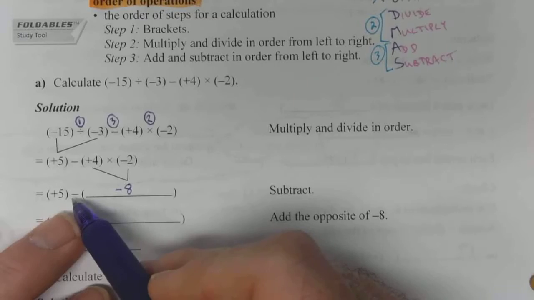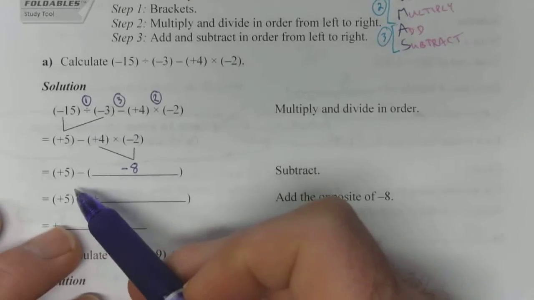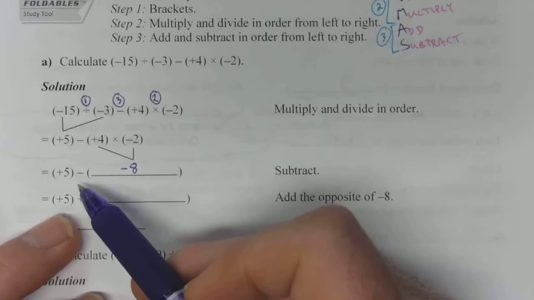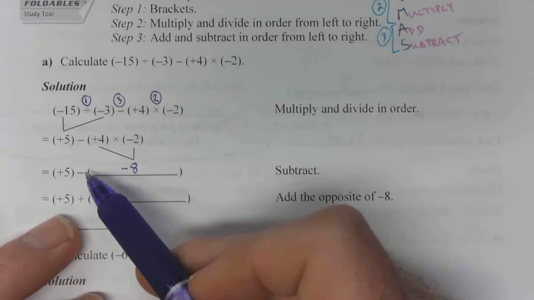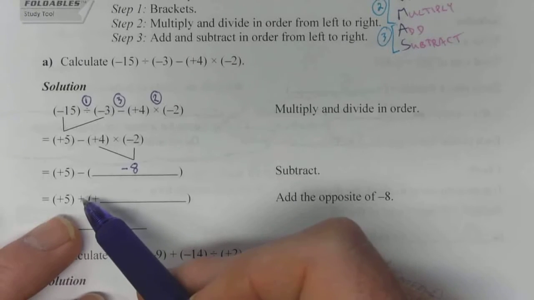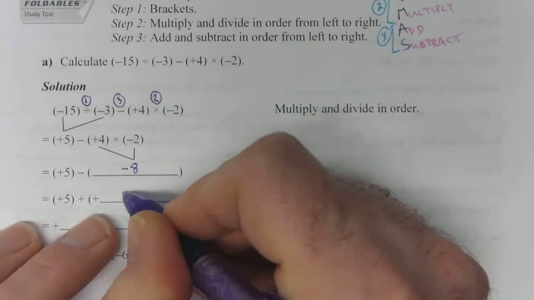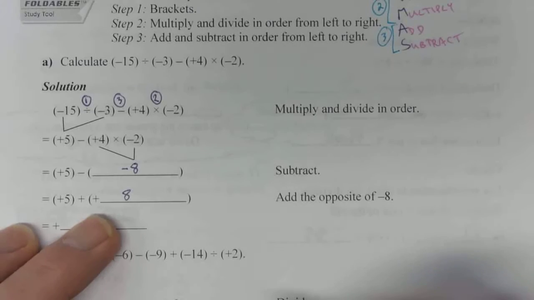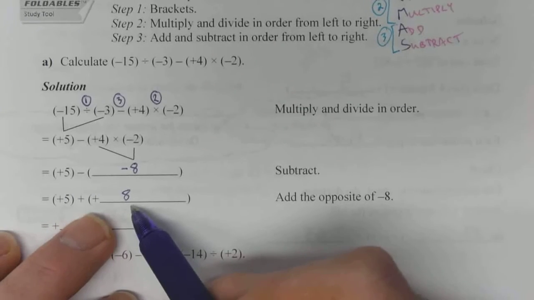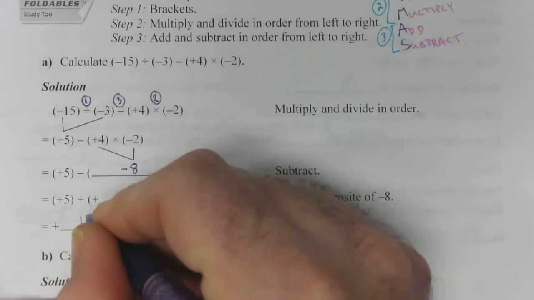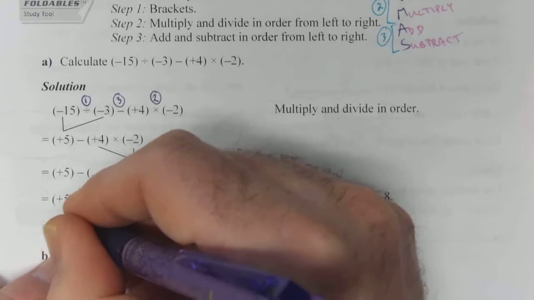Then lastly, third step was doing the subtraction. So when you're subtracting using positive and negative integers, you can add the opposite. That's what subtraction means. It means to add the opposite. So what we're doing here is instead of subtraction, we're going to add. And because this is negative, the opposite is positive 8. So plus 5, and then add the opposite, plus positive 8. Well, 5 plus 8, that's easy. That's 13. So 13 is our answer. And it is positive as shown here.